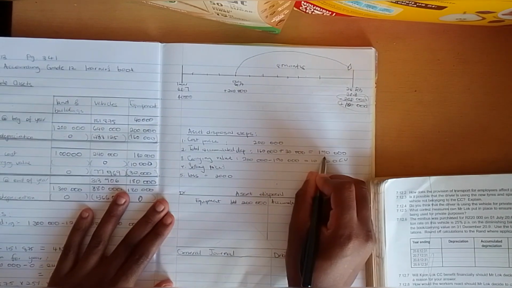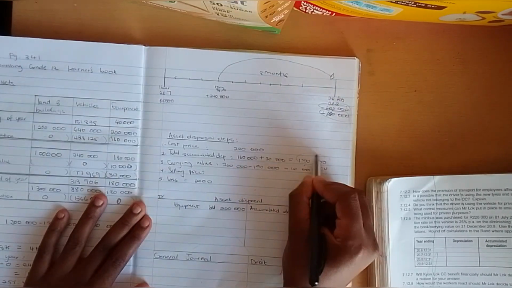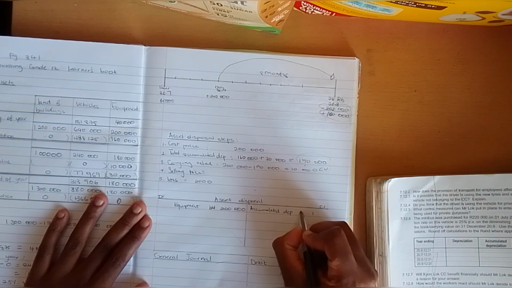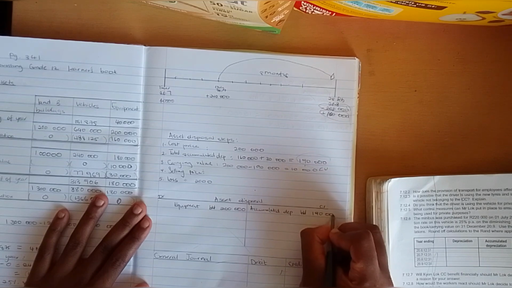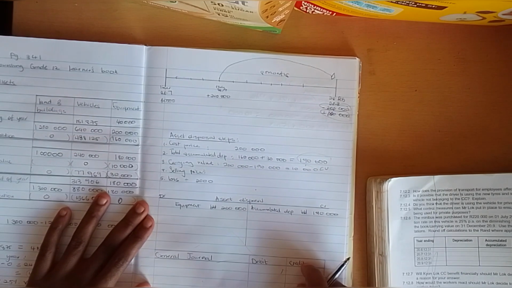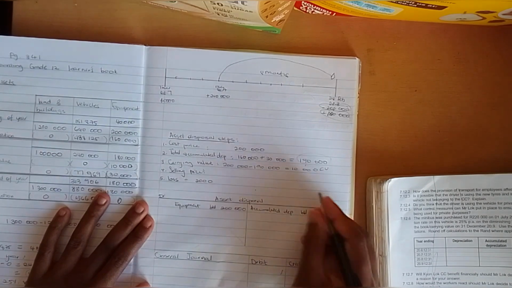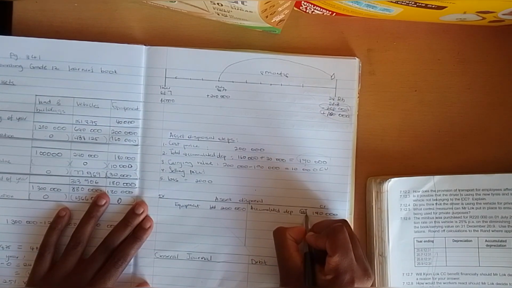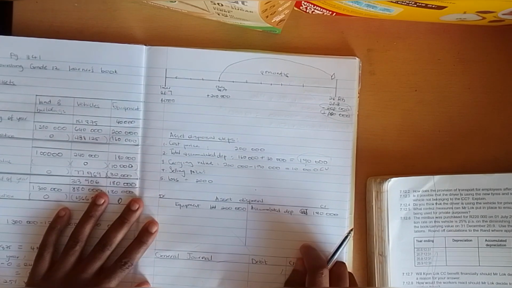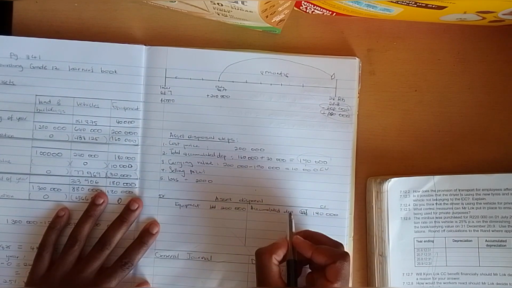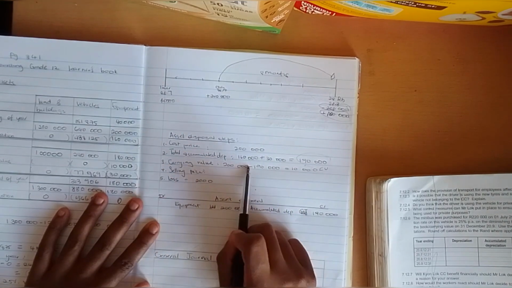So we said the accumulated depreciation, you just take it from there and put it here. So it's going to be 190,000. Sorry, it will go to the general journal. And then you say, what else?